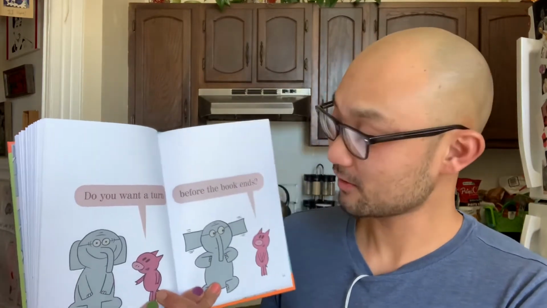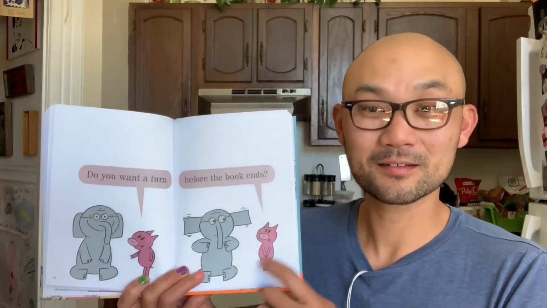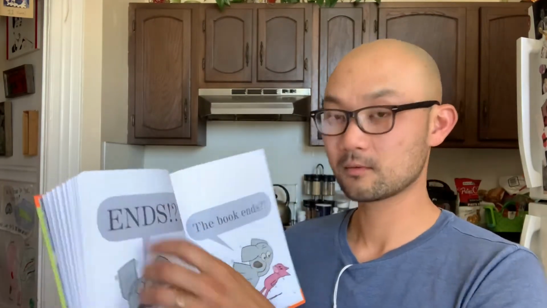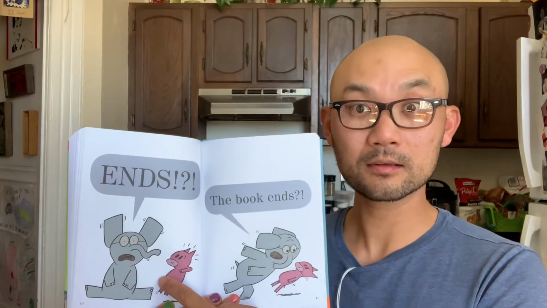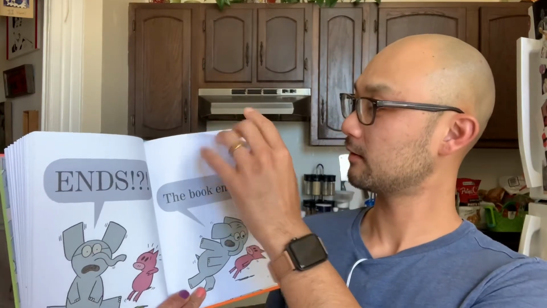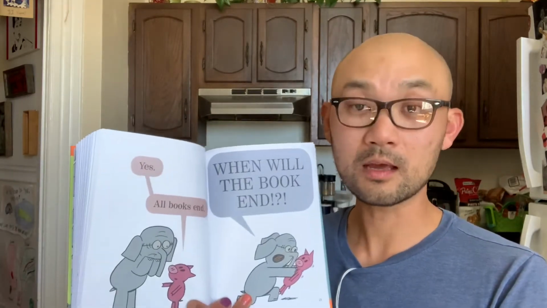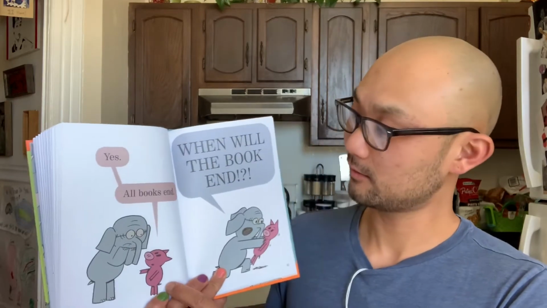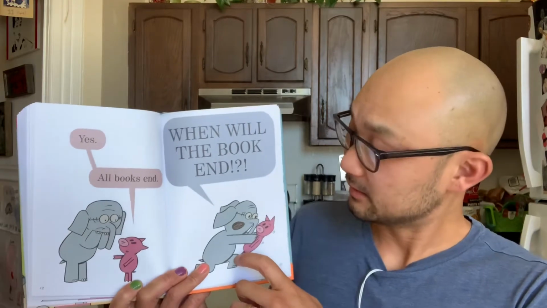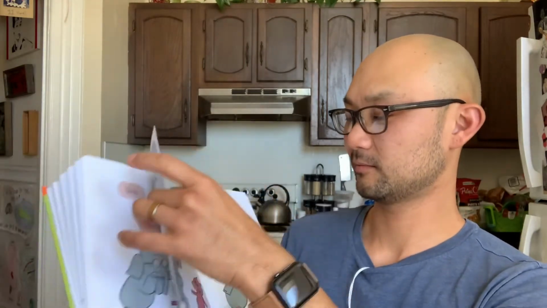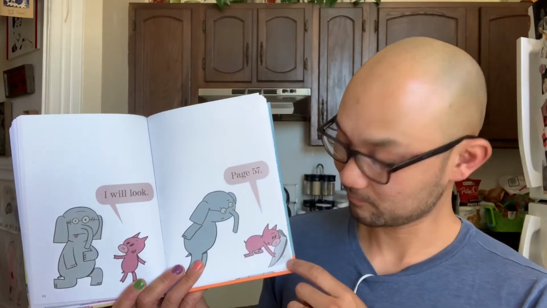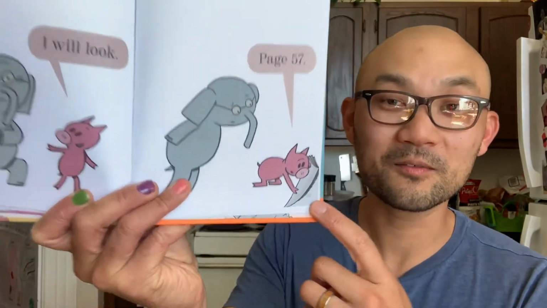Do you want a turn before the book ends? Hmm? Ends? The book ends? Well, yes, all books end. When will the book end? I will look. Page 57.